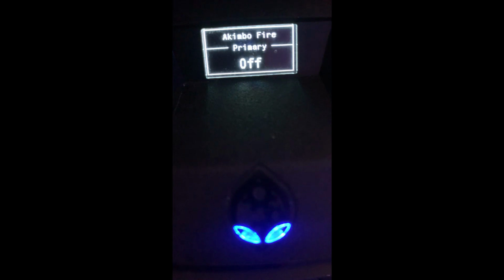Same with akimbo fire, burst fire as well, and we've got strafe shot. Now, as you can notice on the screen, you can see primary, and then it goes to all profiles.